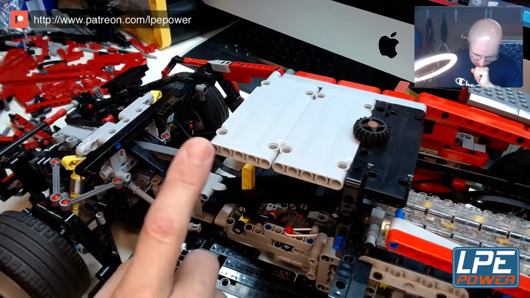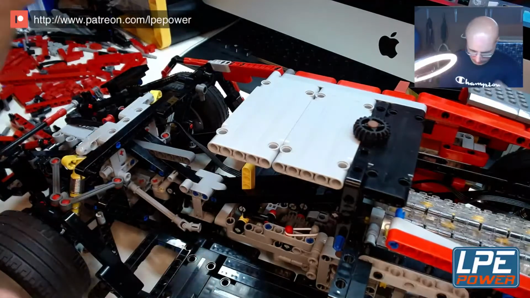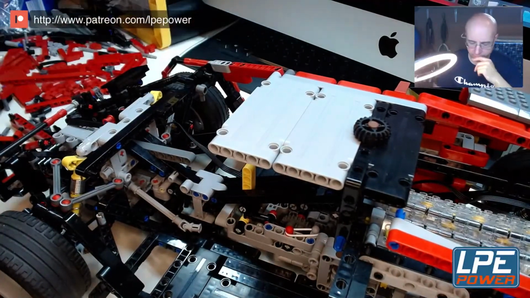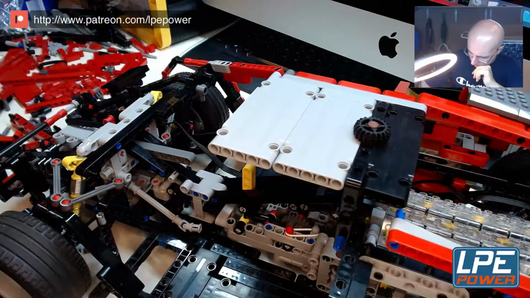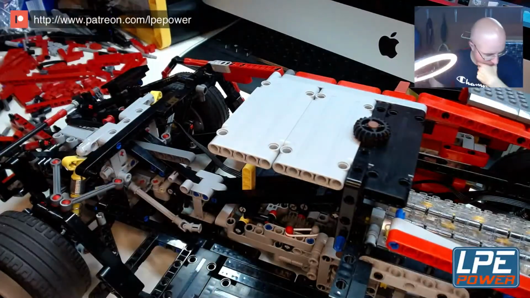Because this part here I would like to keep in this position, or flat.